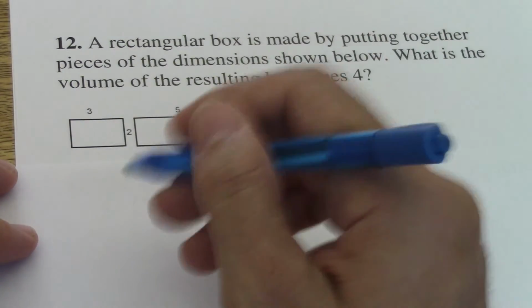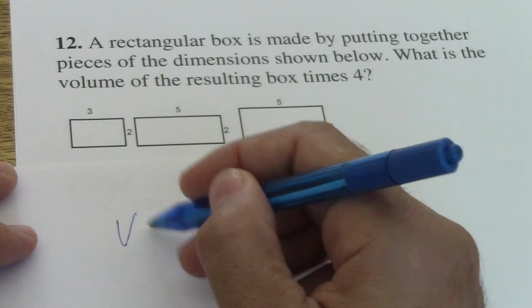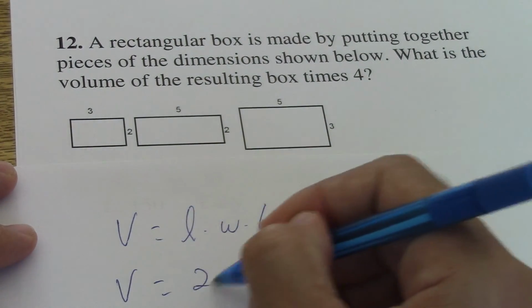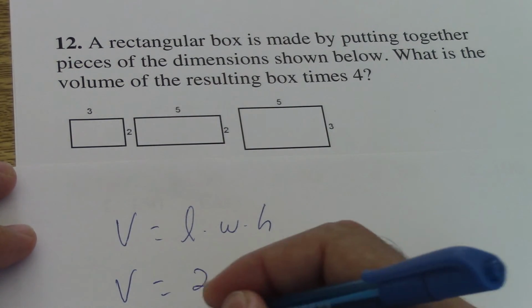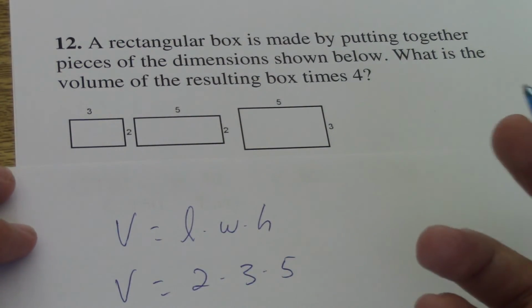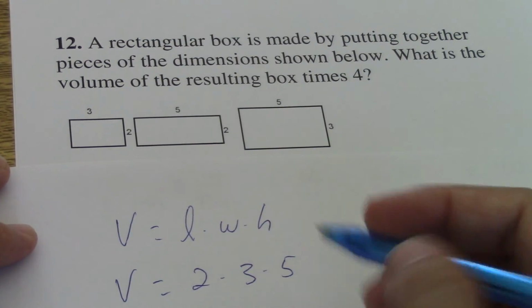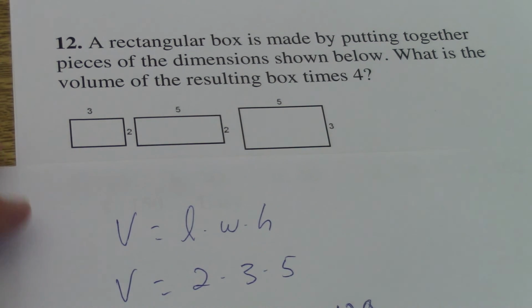So the volume of this box made by this, remember, is length times width times height. So the volume would be 2 times 3 times 5. That would be 30. Volume is equal to 30. Now, what is the volume of the resulting box times 4? That will be 120. So this one is not complicated.